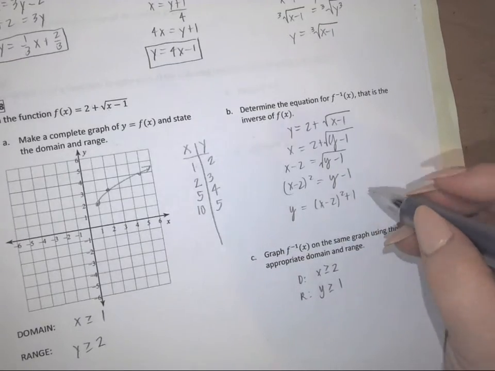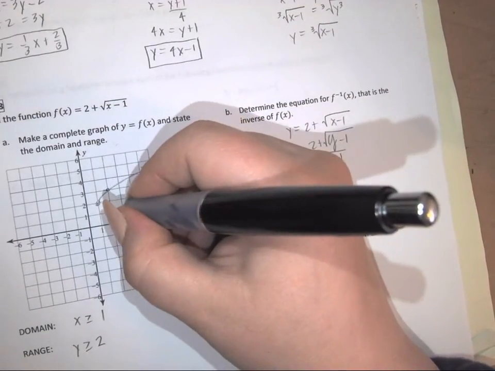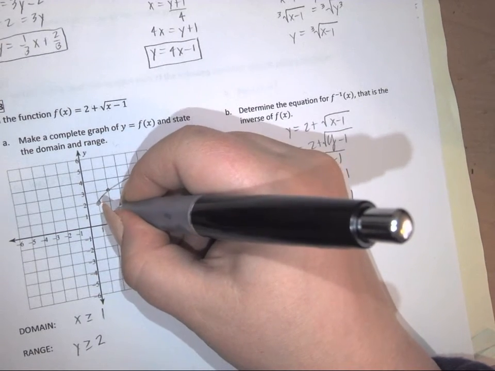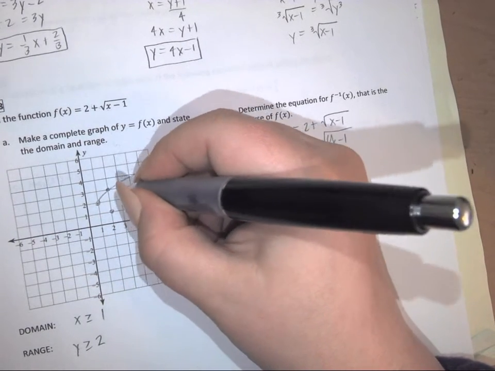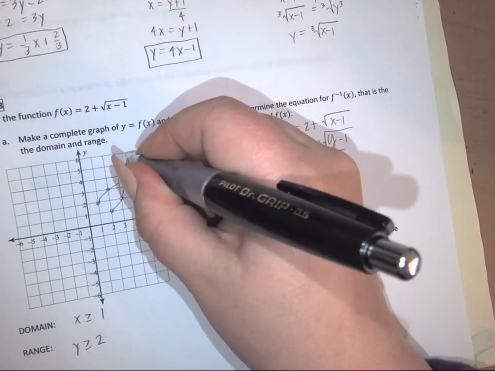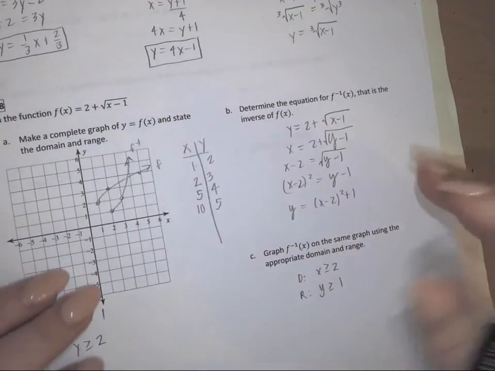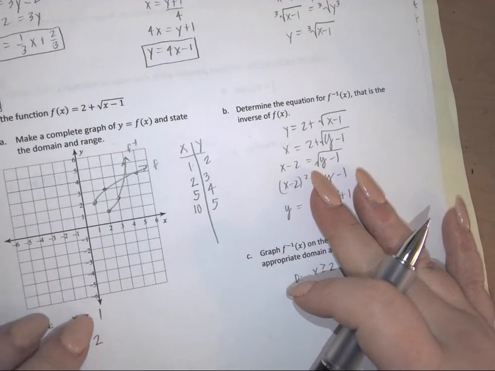So 2, 1 is the starting point. This is f, and this is f inverse. Okay.